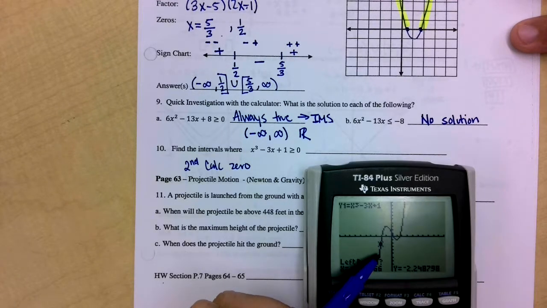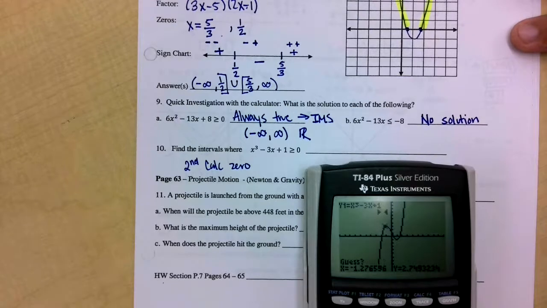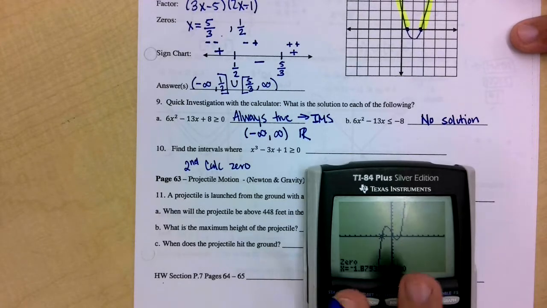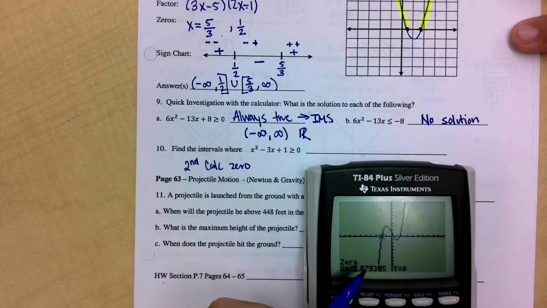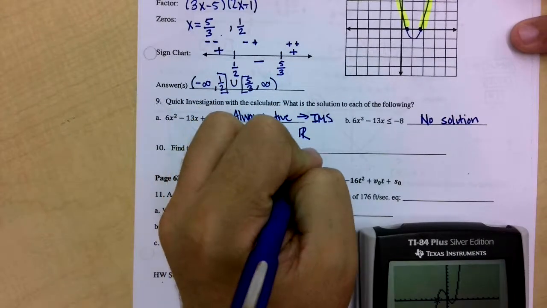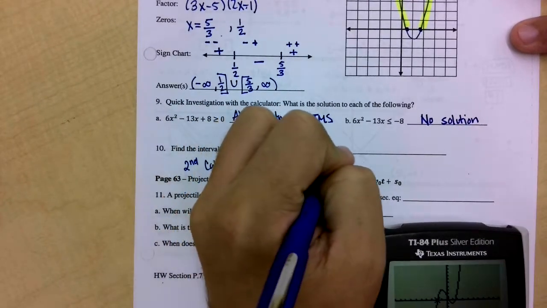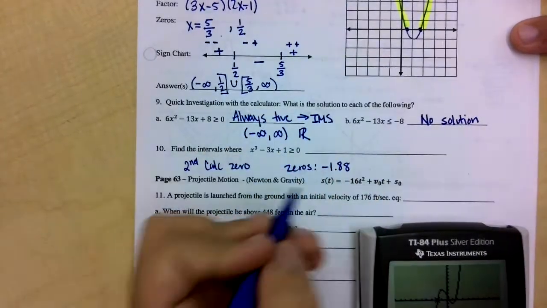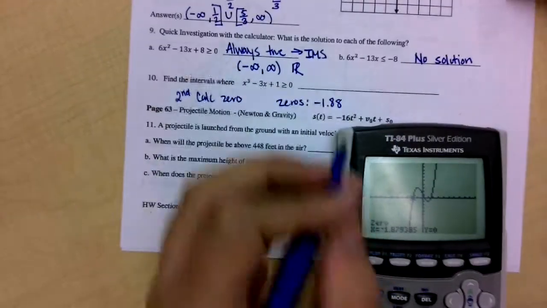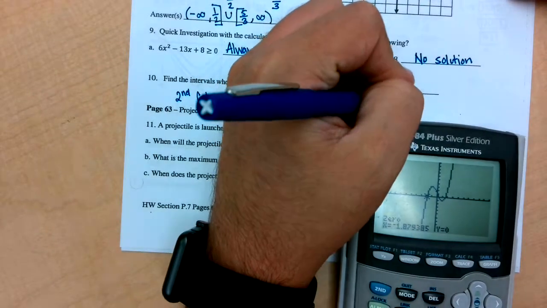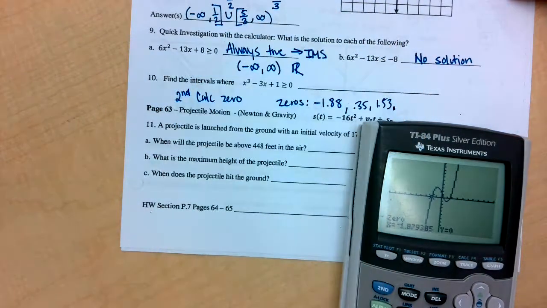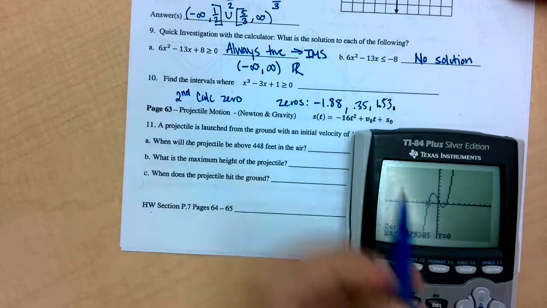I could find it below. So I'm going to hit enter. Right bound. To the right of this 0, my graph is above, so I'm going to grab a point up there, press enter, enter again, and it tells me that the 0 is at negative 1.87. So maybe we want to make a list of the zeros. Negative 1.88 if we round. And you could repeat that 0 process, and we're going to get then 0.35, 1.53, and those are the 3 spots where it's crossing the x-axis.